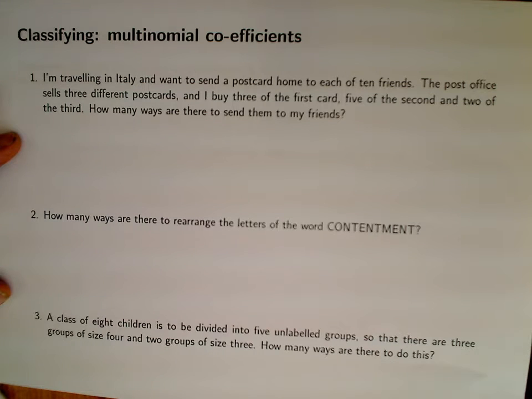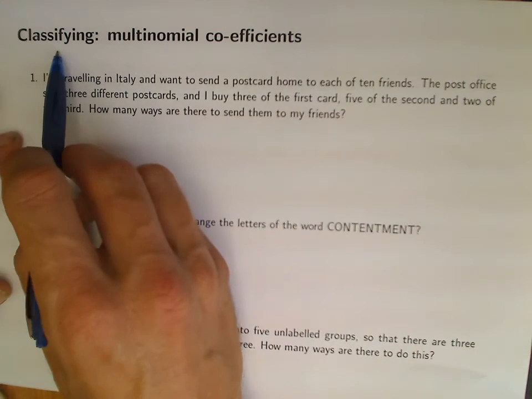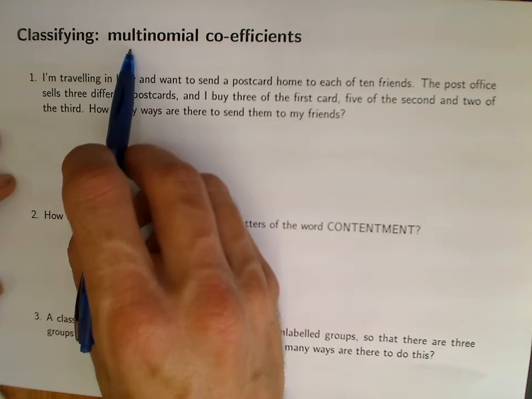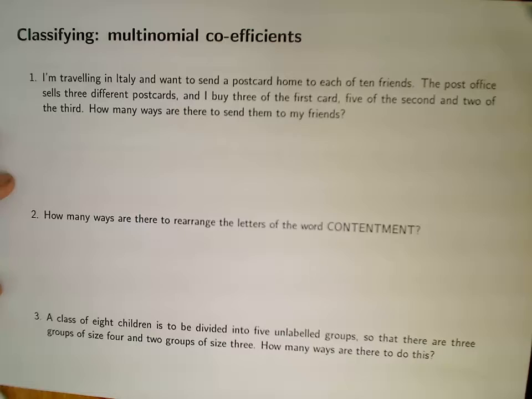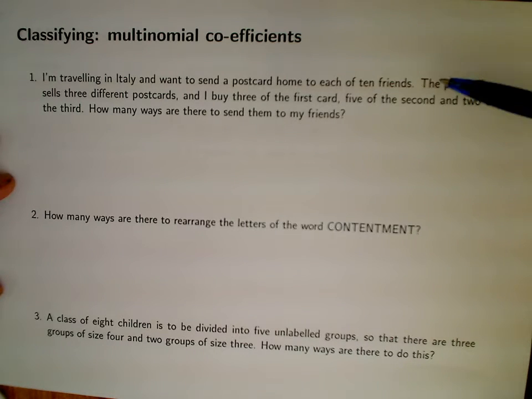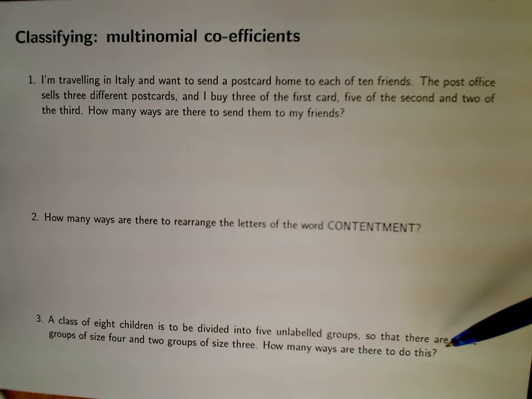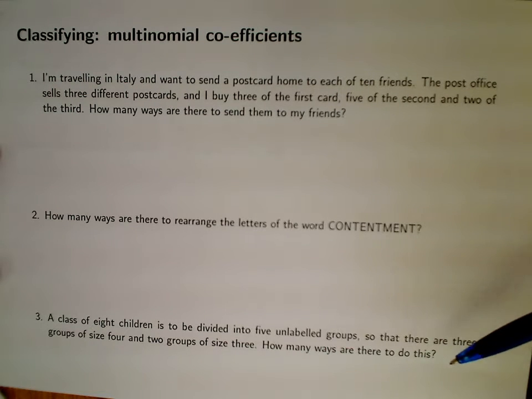Hi everyone, in this video for 163.14 Combinatorics we're going to look at classifying. So we're going to look at the number of ways to classify some objects, and we're going to see that the answer is given by some multinomial coefficients. And this will let us answer these first two questions, and then we'll need to extend the idea that we use in order to answer this third one.